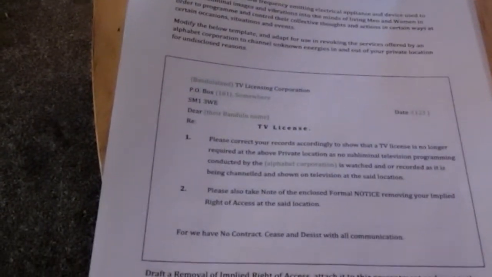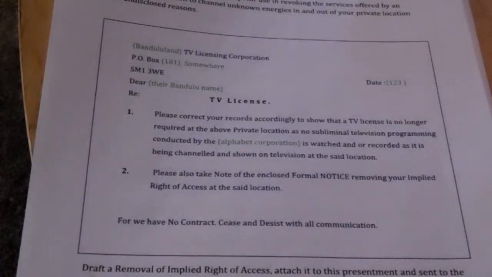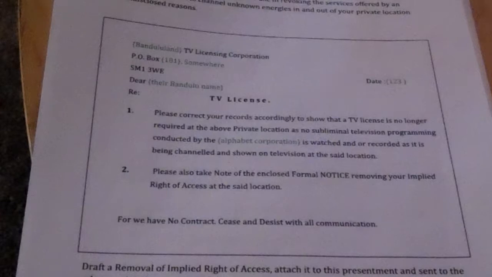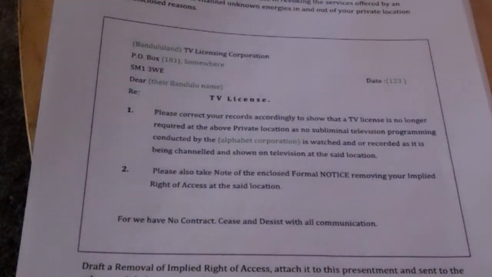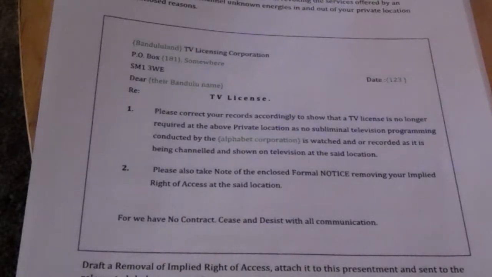anyone can use to do whatever they need to do. Now ideally you should modify it to suit your individual circumstance as usual. Alright, now this is for entertainment purposes. This is the BANDULU land, the TV licensing corporation in BANDULU land. So what you do with these templates is you replace BANDULU land with the TV licensing corporation in your area.